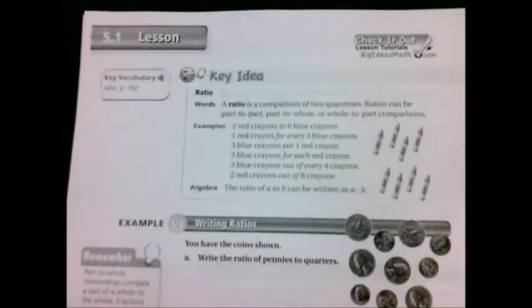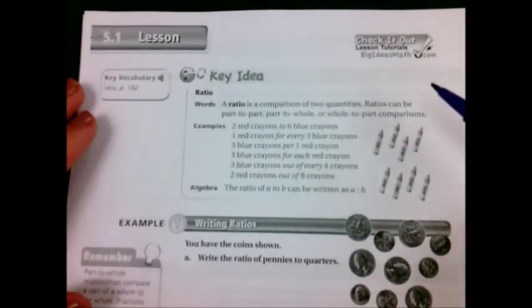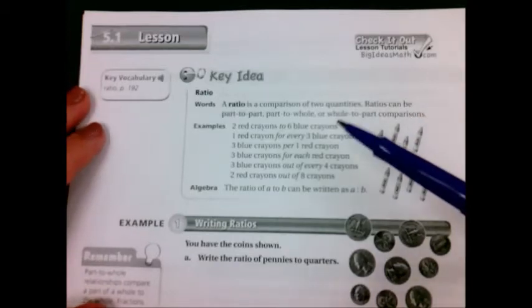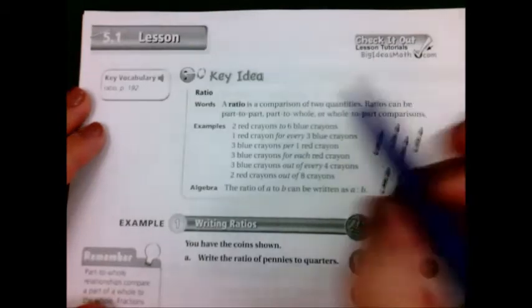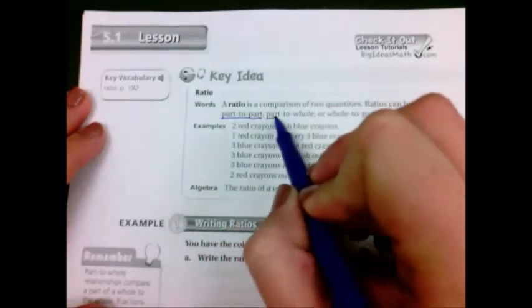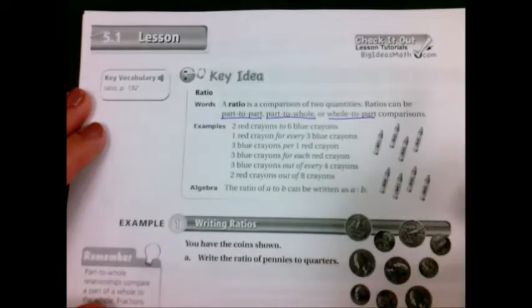We're going to go ahead and work on our 5.1 lesson. 5.1 is introducing the idea of ratios to the students. A ratio is a comparison of two quantities and can be written part to whole, or whole to part.